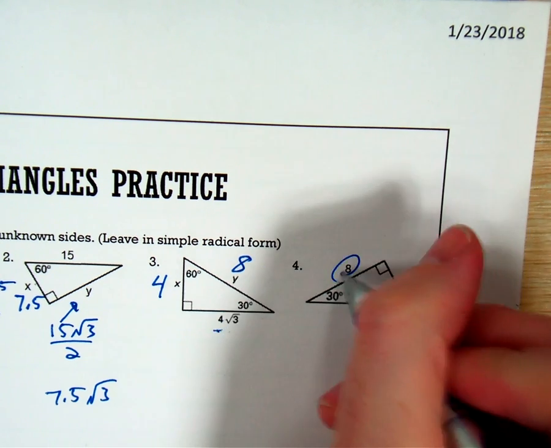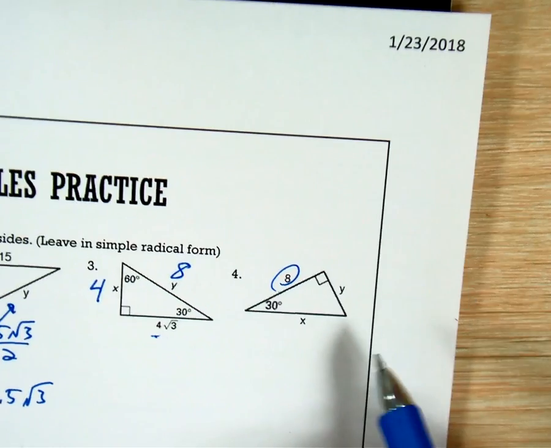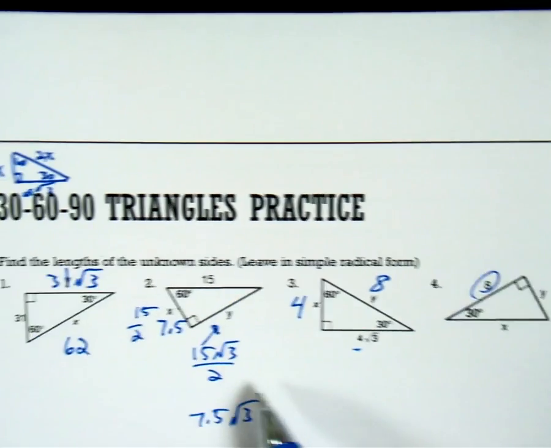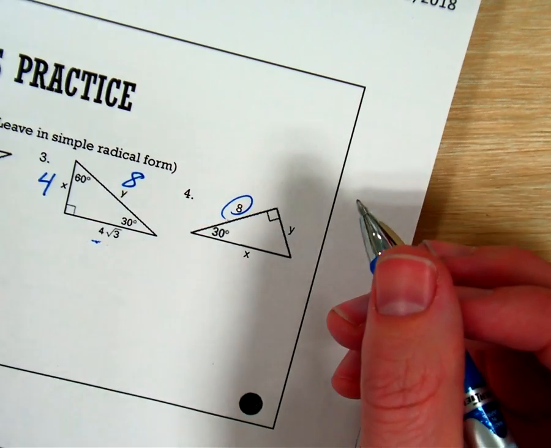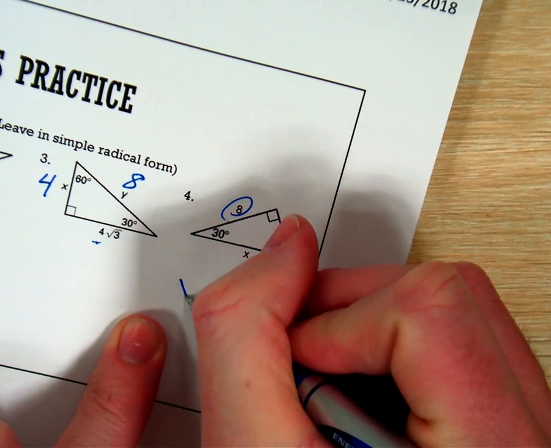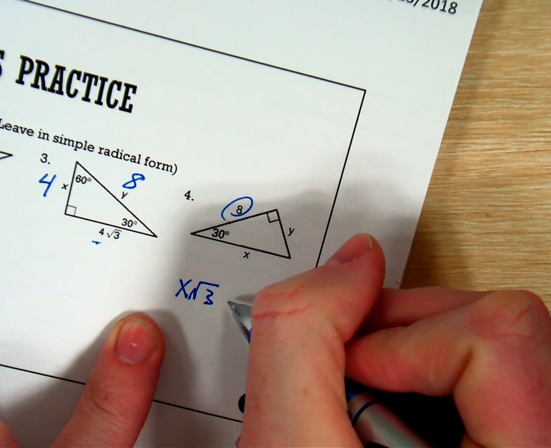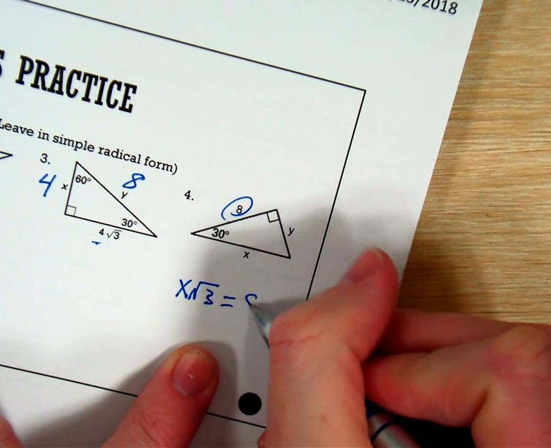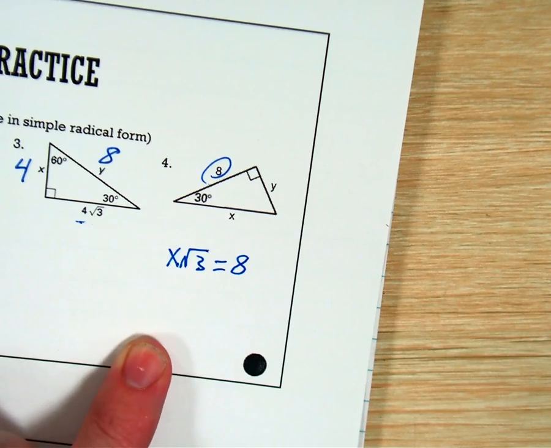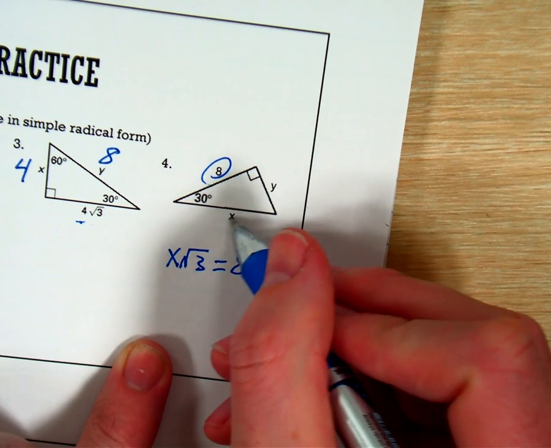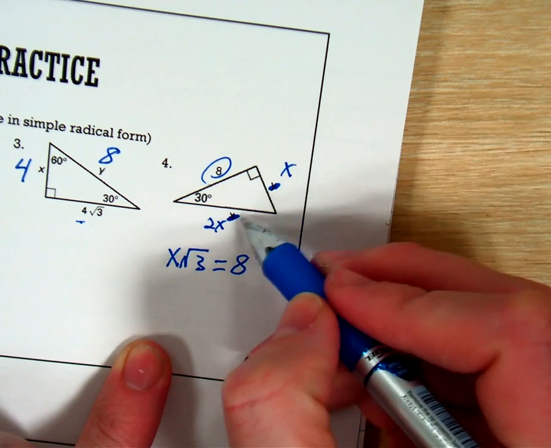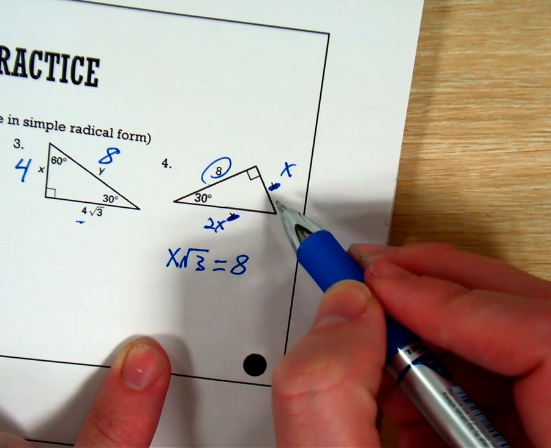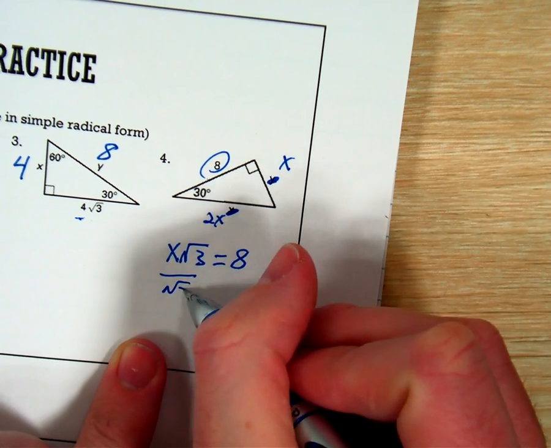So this is on the x radical 3 side. When it doesn't give you a nice one that works out perfectly, what I like to do, until you figure out some personal shortcuts for yourself, is this: it's on the x radical 3 side, so I do x radical 3, and what is it equal to? It's equal to 8. Let's solve for our x. This is going to be x, this is going to be 2x. I don't want to confuse that x, since I'm trying to get the short side. So let's divide by radical 3.